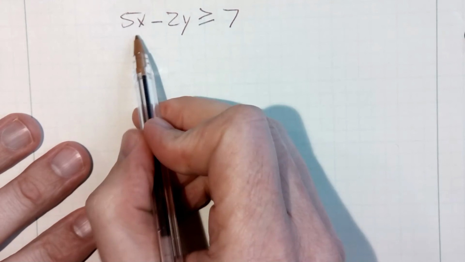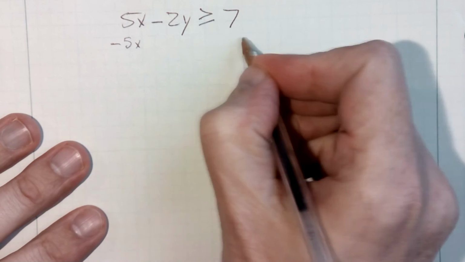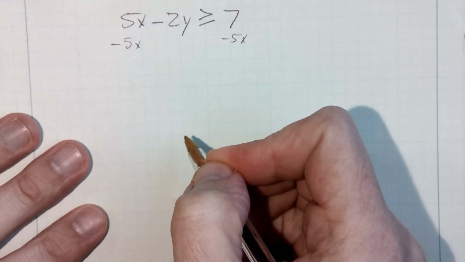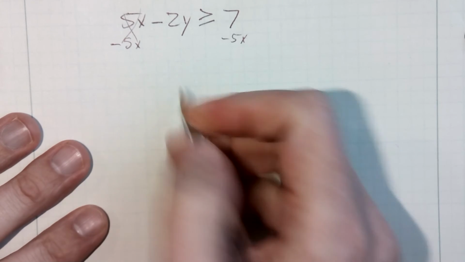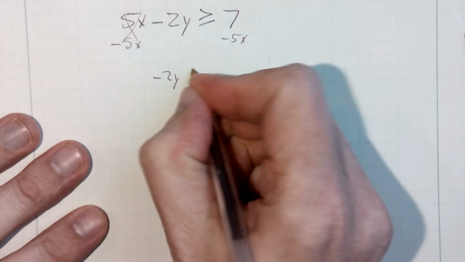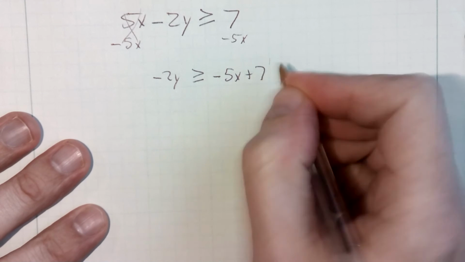So first thing I'm going to do is subtract 5x from both sides, just like if it was an equation. The 5x's cancel on the left, leaving negative 2y is greater than or equal to negative 5x plus 7.